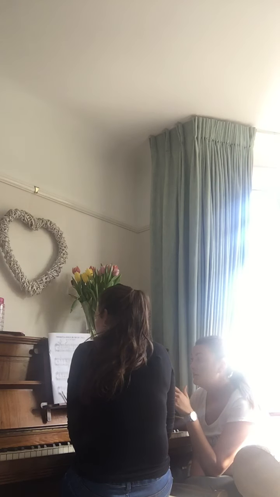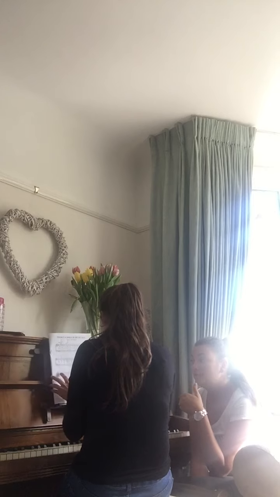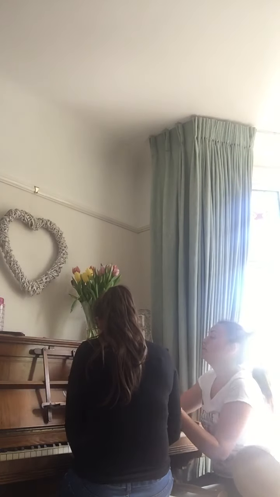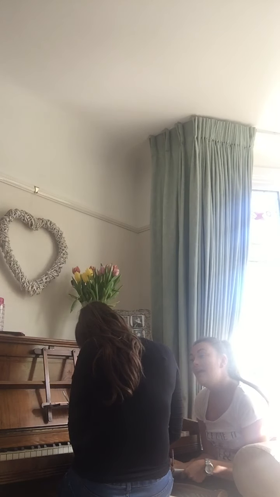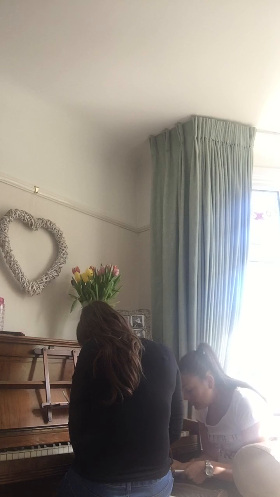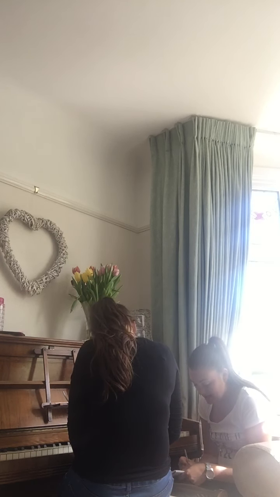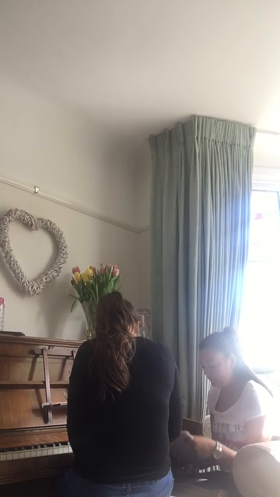Okay, so what we're going to do is have a look at the piece. Last week we added an F chord, a C chord, and we also added a D chord and an A chord. Okay, so the D chord we said was D, F sharp, and an A. And the A chord we said was A, C sharp, and an E.